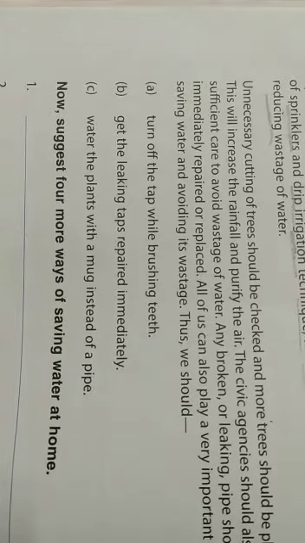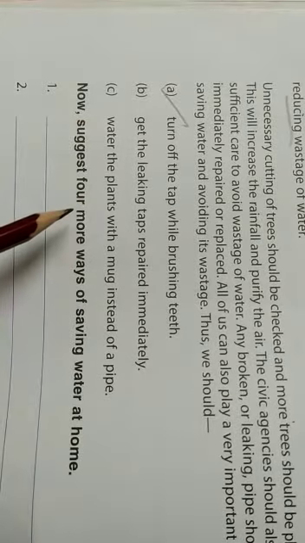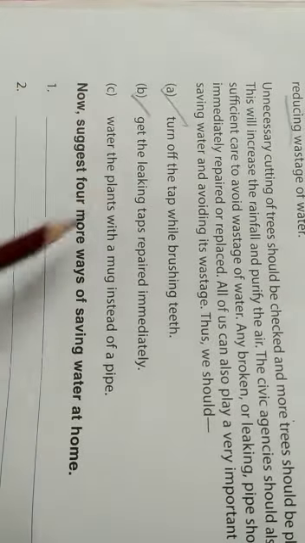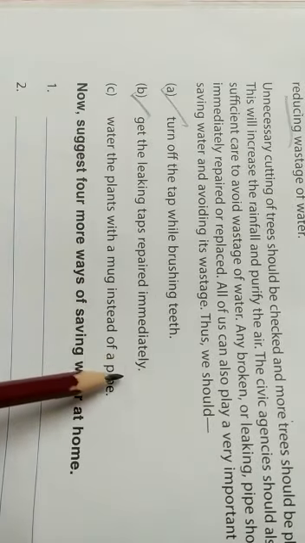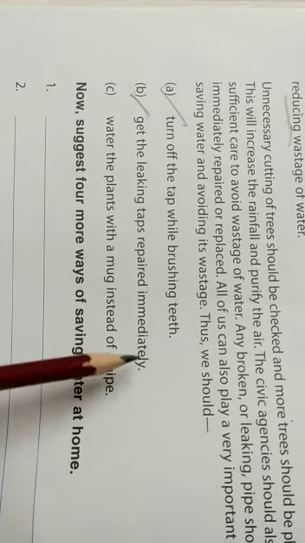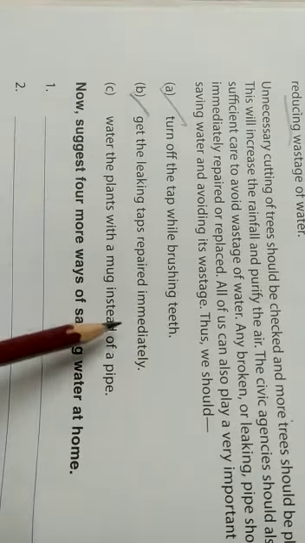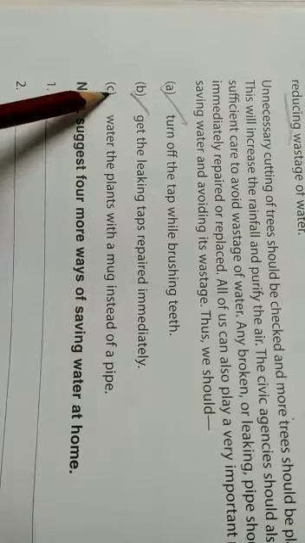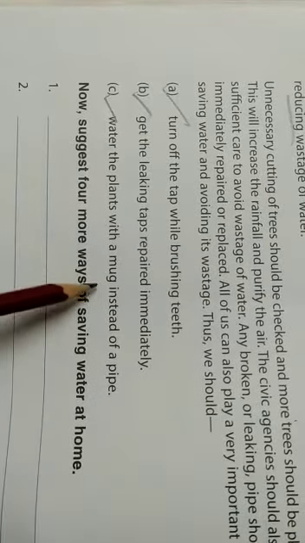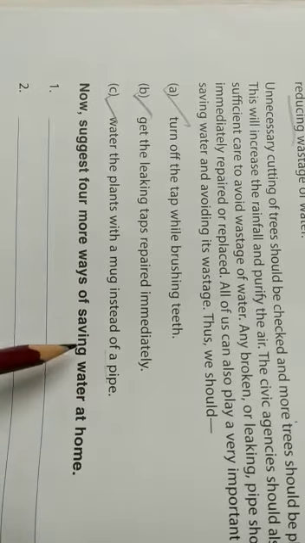Thus, what we can do, turn off the tap while brushing teeth. Get the leaking tap repaired immediately. ठीक है, पानी को ब्रश करते समय, हैंड वॉश करते समय आपको क्या करना है, बंद कर देना. और अगर लीकेज हो रही है तो उसको क्या करना है, इमीडिएटली रिपेयर कराना है. वाटर द प्लांट्स विद अ मग इंस्टेड ऑफ पाइप. है ना, पाइप से वेस्टेज होती है आपके पानी की, तो आपने मग यूज करना है.